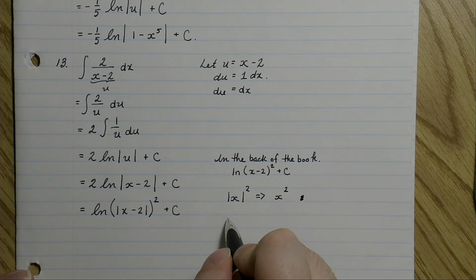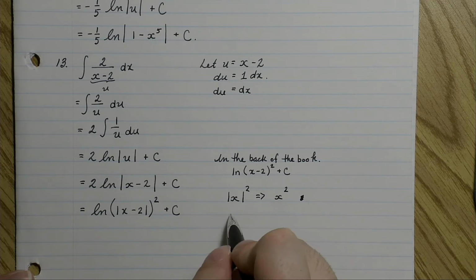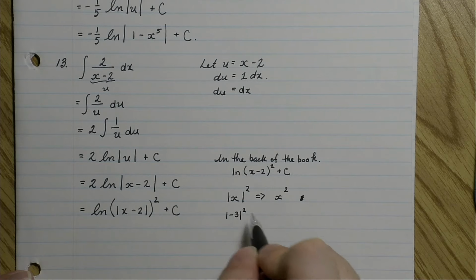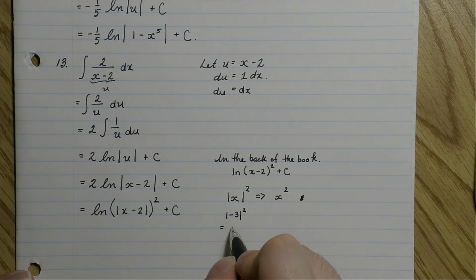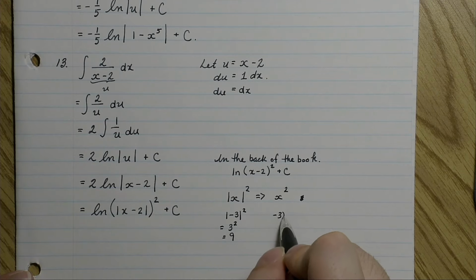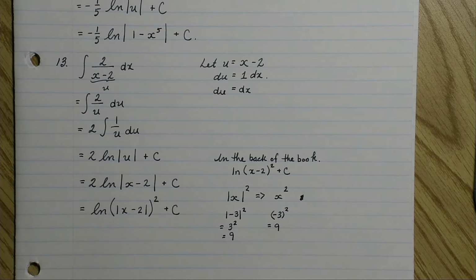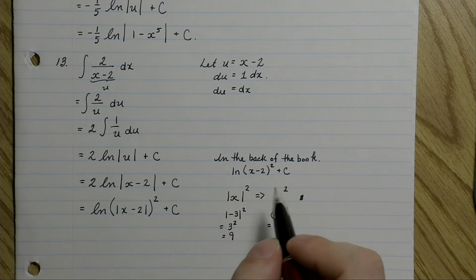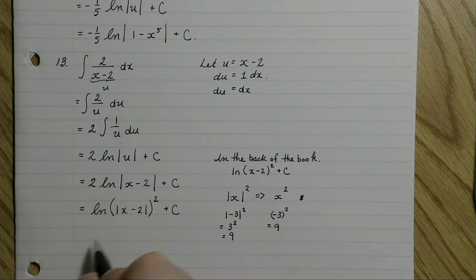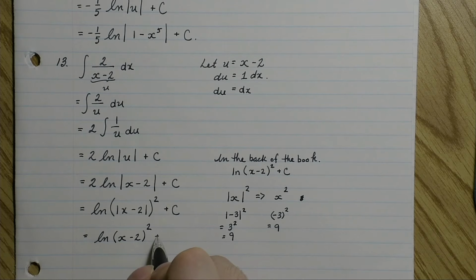Again, if I took, let's say, minus 3 and you squared it, that's equal to 3 squared, which is equal to 9. And also if I put in minus 3 in here and squared it, this still becomes 9. So you can also bring that 2 up to the top, and we finish off with ln of x minus 2, squared, plus c.